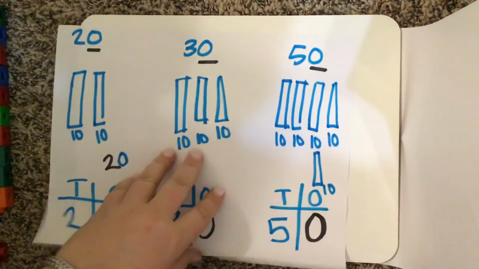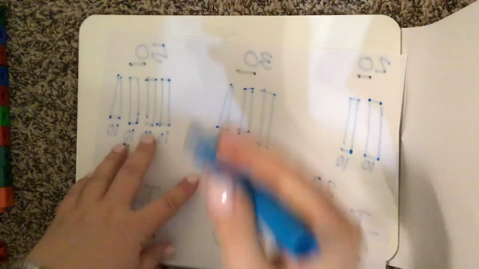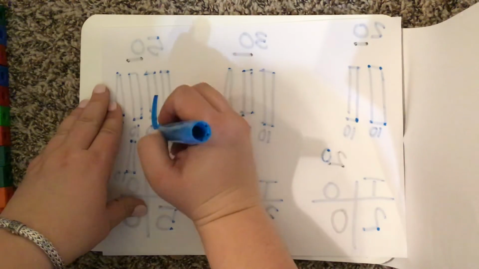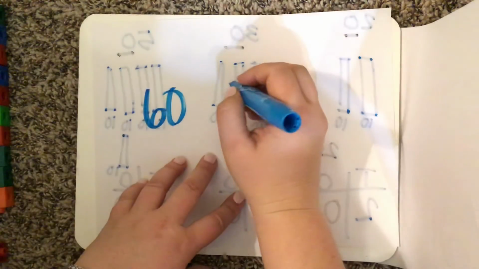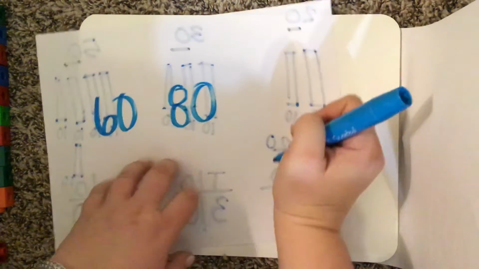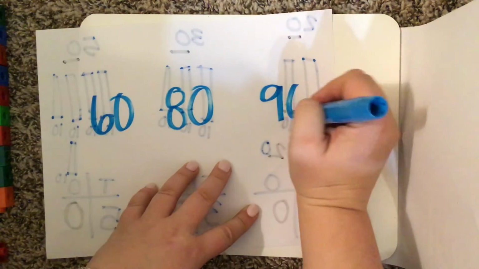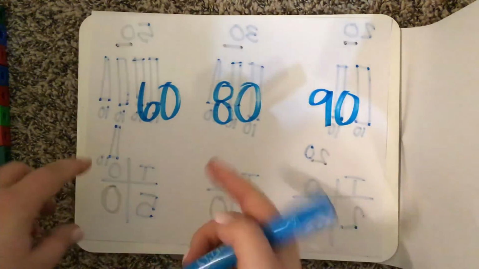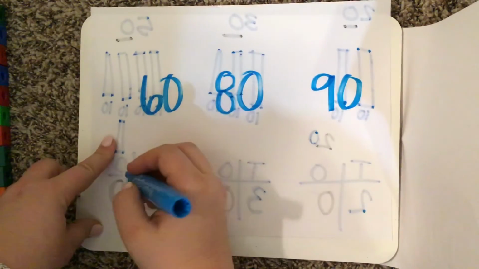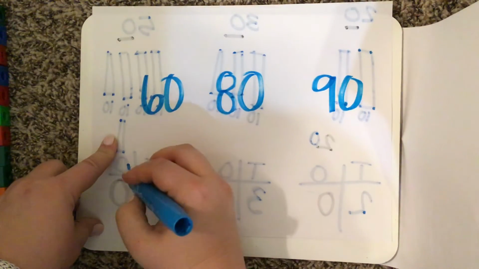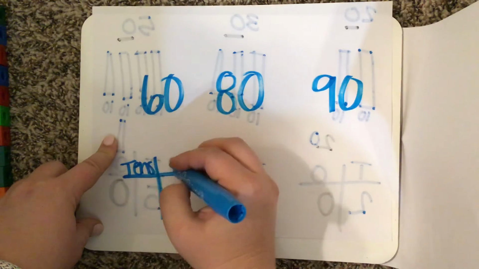Now on your own, I want you guys to show me the numbers 60, 80, and 90. Please let me know if you have any help. Do it by drawing your tens and making sure you have your T-charts for tens and ones.